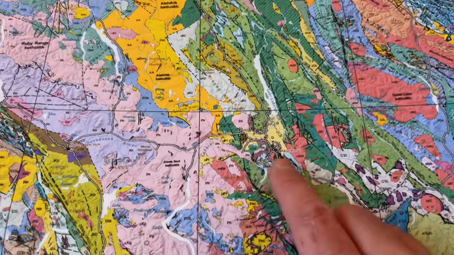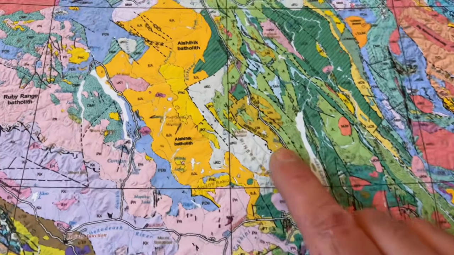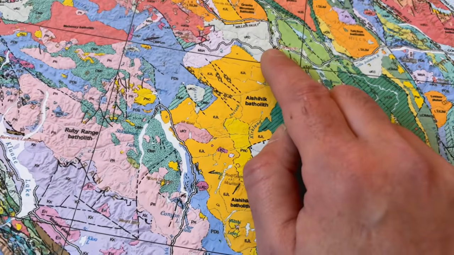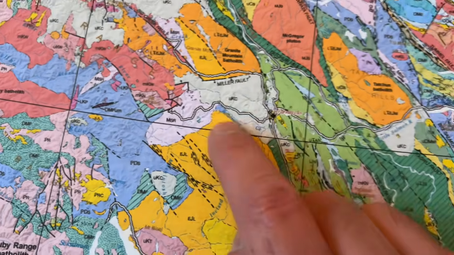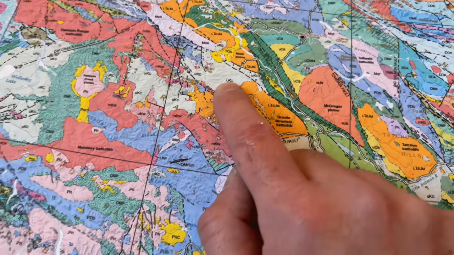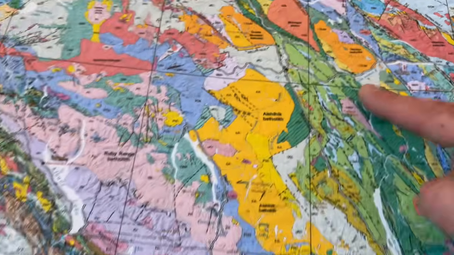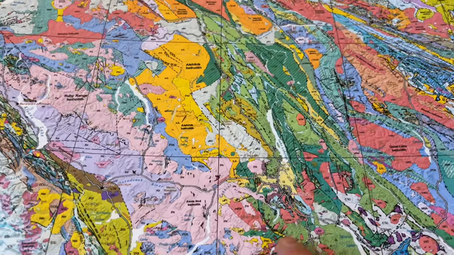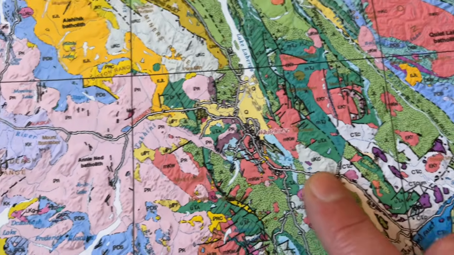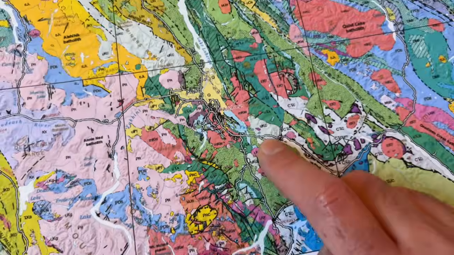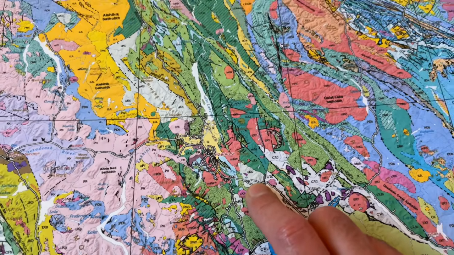So again, here's Whitehorse, and if you take the road north here, you get to Carmacks. And this one here, this UKC, that's part of the Carmacks group. UKC's up here as well, and then there's some in here, but to the south of Whitehorse, there's an area right here which is this same thing, the UKC, which is the Carmacks group.